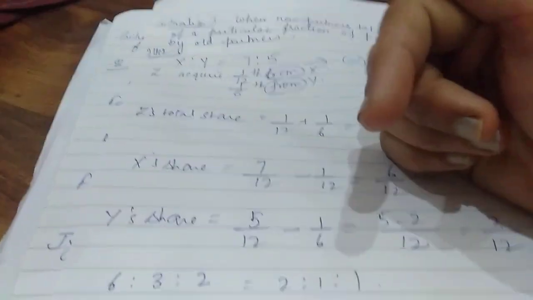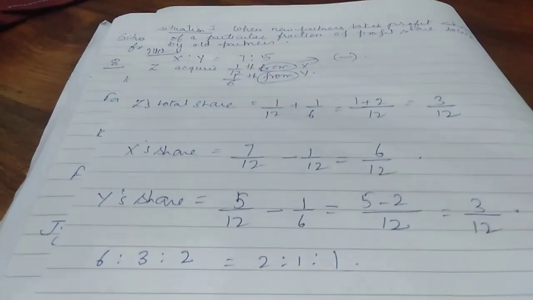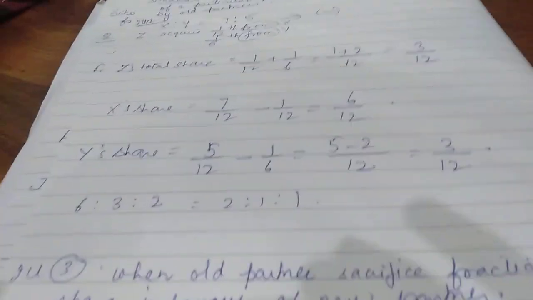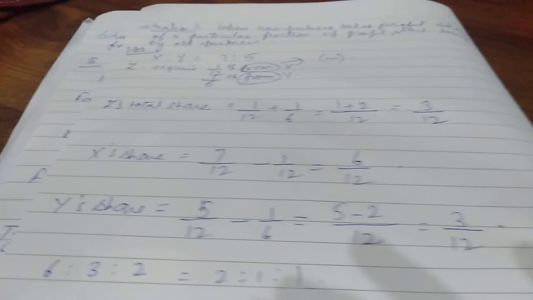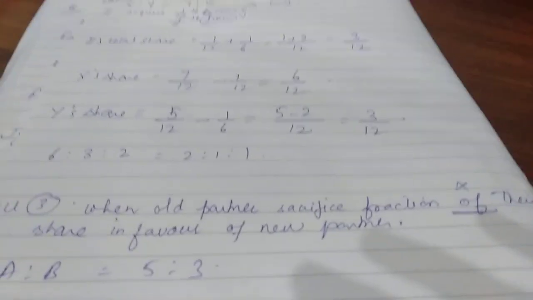As I have explained, when the word from is given, you will just deduct that fraction from their old share and you will get the new ratio. Next, when old partners sacrifice a fraction of their share: when the word of is there, you have to first multiply, calculate the value, and then deduct. Remember this one. If the word of is given, you have to multiply.